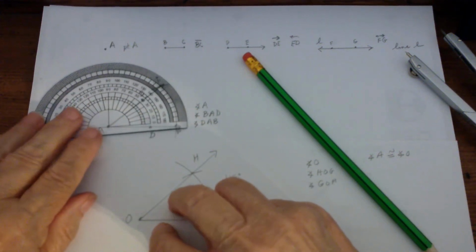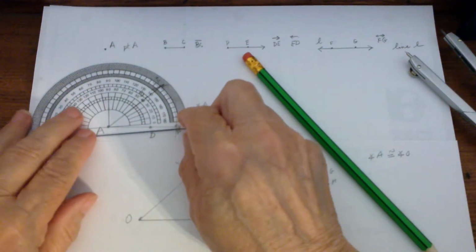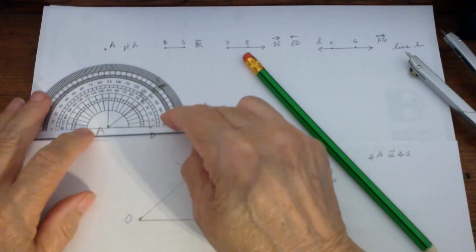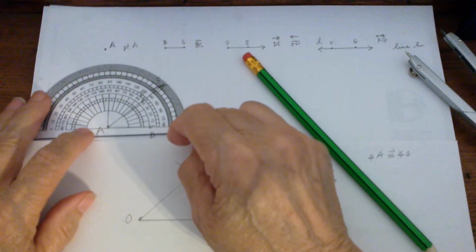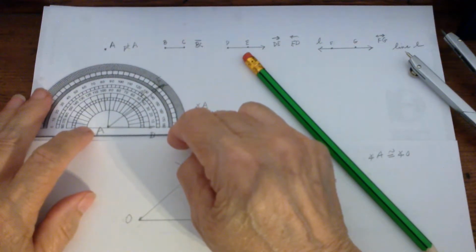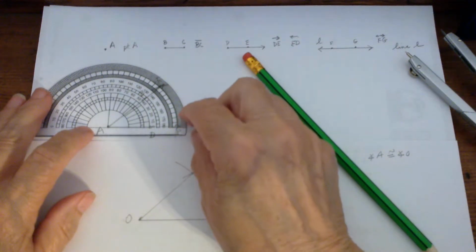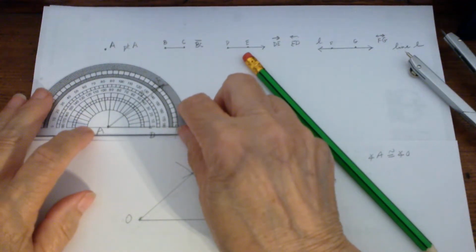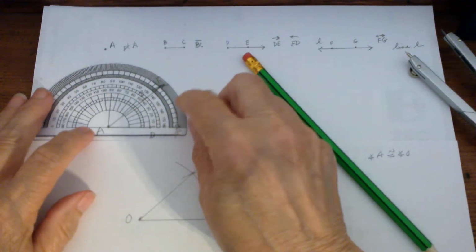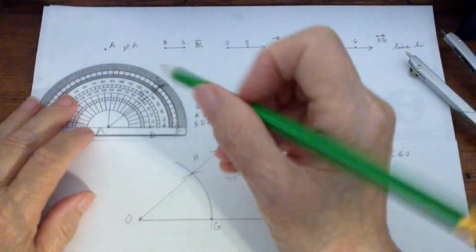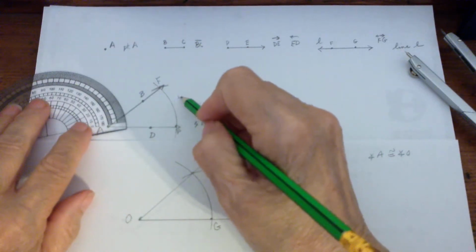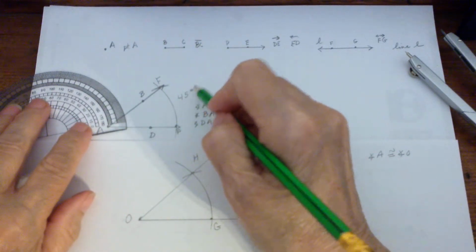If I put the protractor at the vertex and I line up this side, this too appears to be a 45-degree angle. And it should be. Now, we constructed it to be congruent.